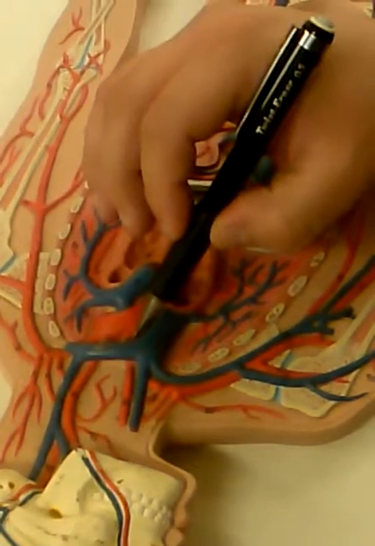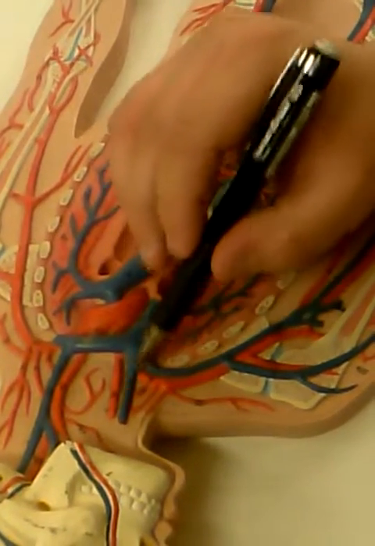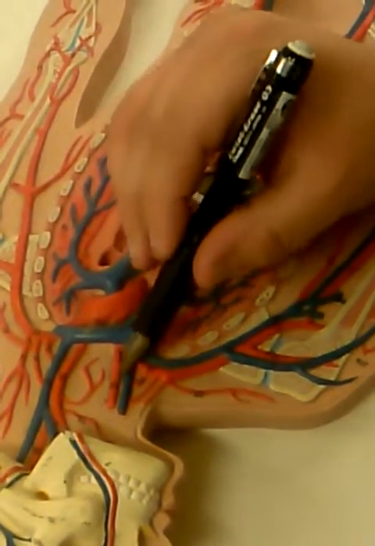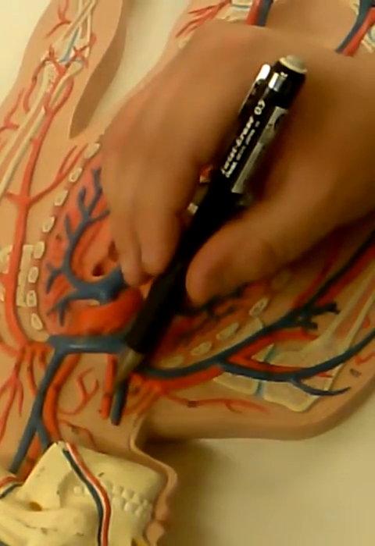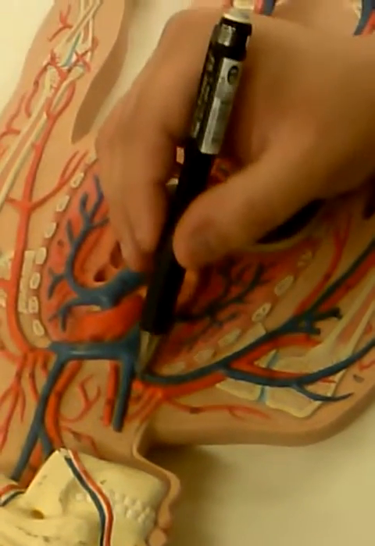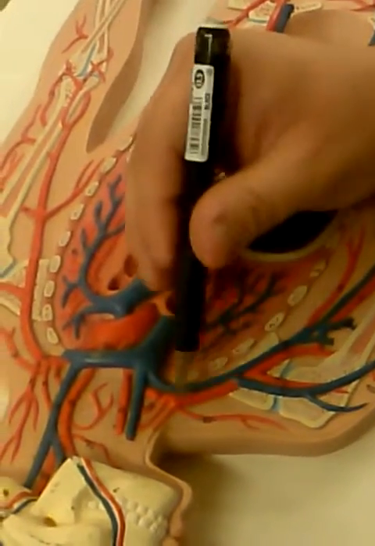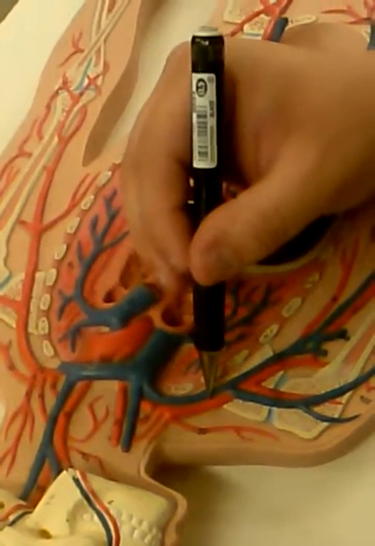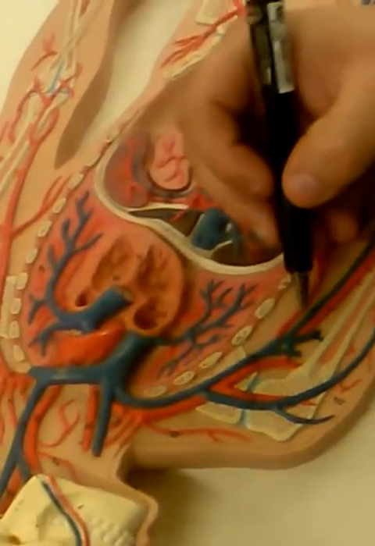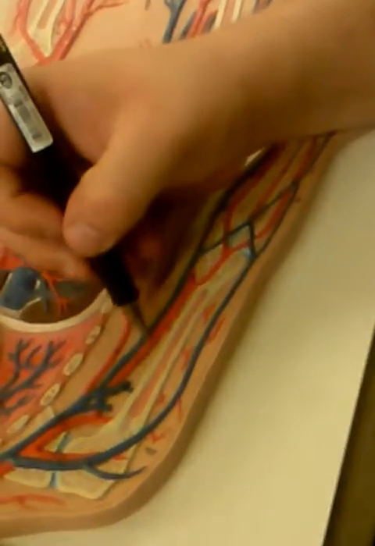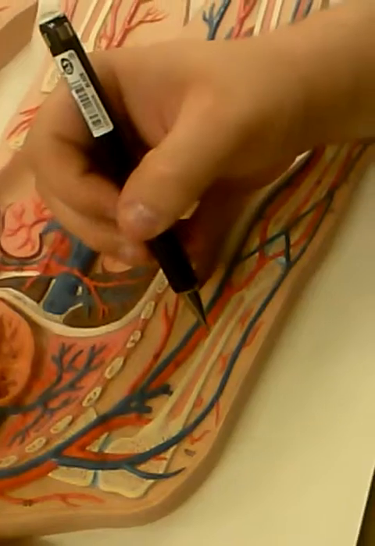Okay, the brachiocephalic trunk branches into this artery that goes up the neck, which is the right common carotid artery, and then this artery right here that goes to the arm. This is called the axillary artery. Okay, when the axillary artery gets into the arm here, it's called the brachial artery.